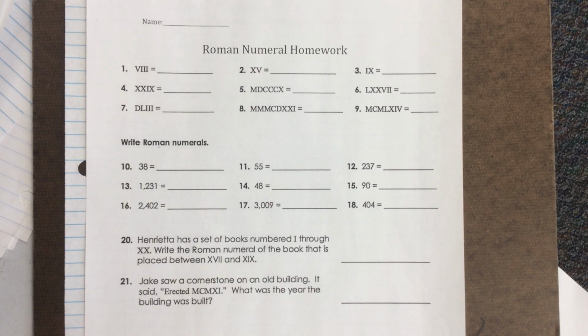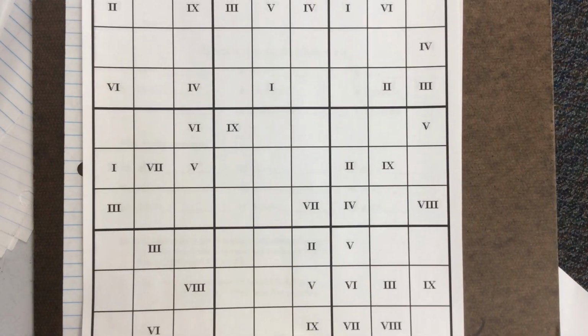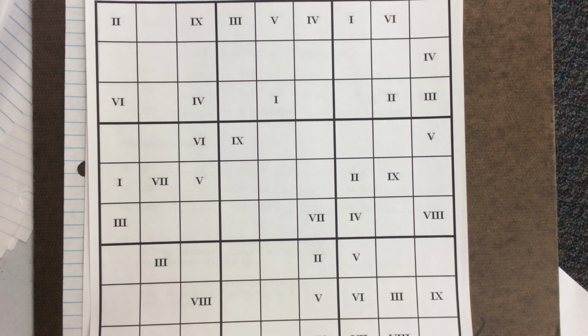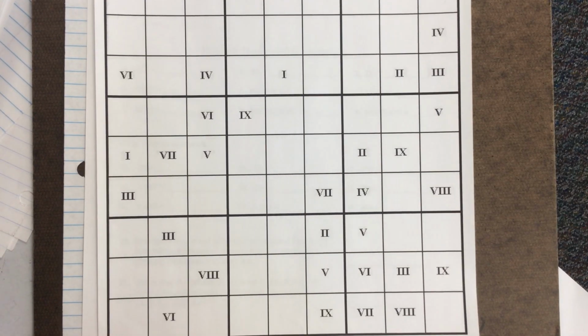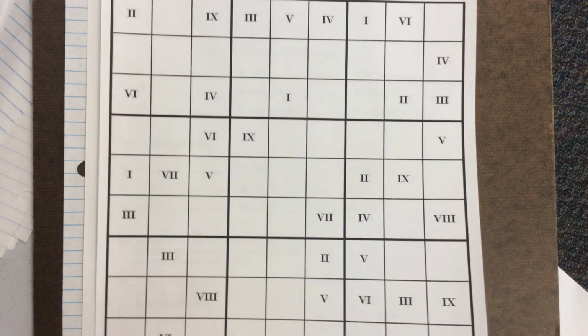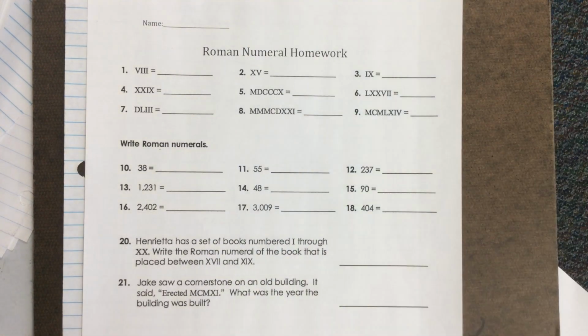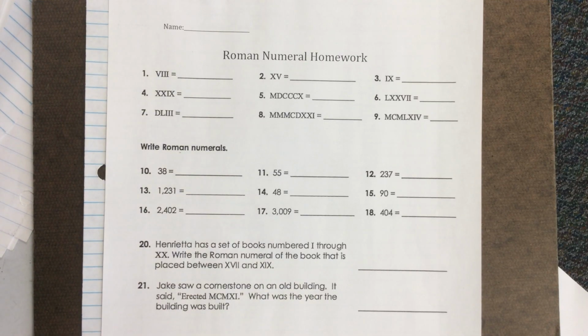There is also another worksheet if you want to for funsies. And this is a Sudoku in Roman numerals. This is why I taught you how to do Sudoku last week or the week before, because I knew we would have fun with ancient number systems. So, give these a try. Give it a turn in. It's not a lot of pressure. It should just be for fun.